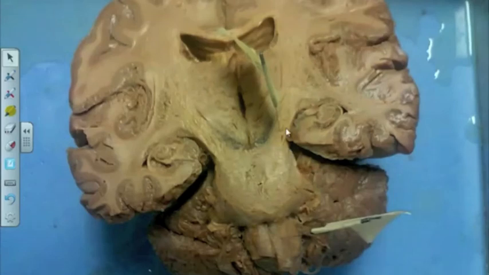This one is the cerebral peduncle. The question for this one says that the tract of this structure crosses at what region? That would be the medulla. Or it could be the spinal cord, but spinal cord was not the option. The lateral corticospinal tract crosses at the medulla. Anterior corticospinal tract crosses at the spinal cord. But spinal cord was not the option. That's the medulla.